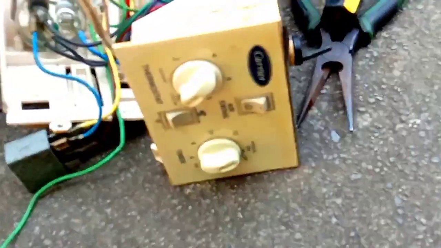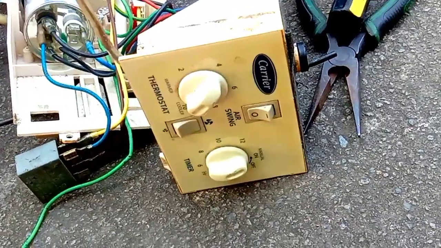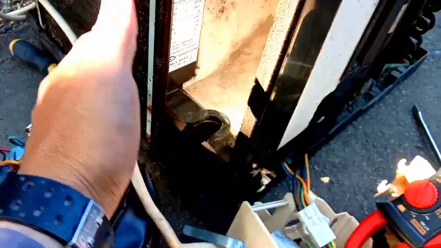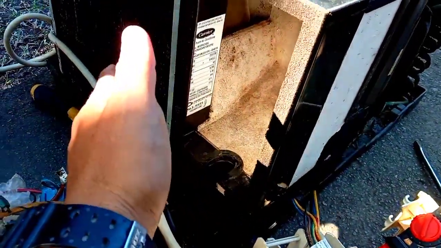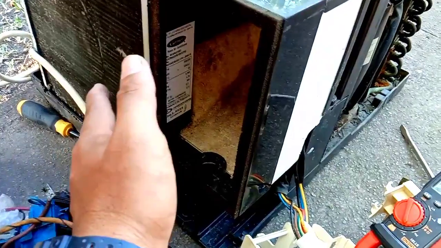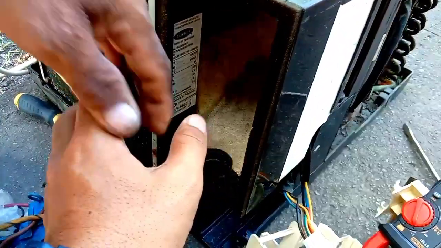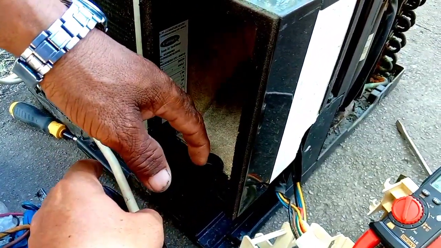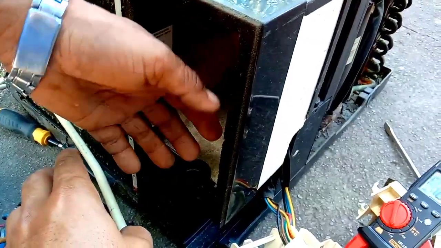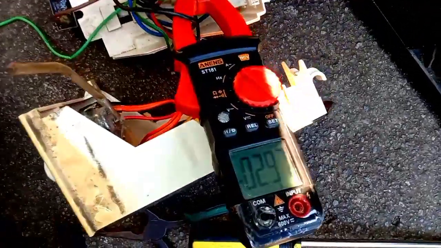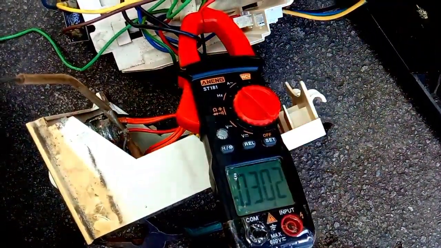Only the compressor connection of the capacitor is still functioning. So we're going to change the fan capacitor to individualize. Let's say the capacitor for the compressor and the fan capacitor for the fan motor are separate.